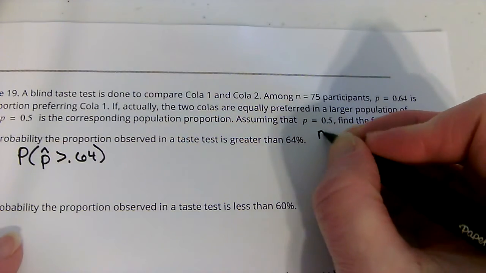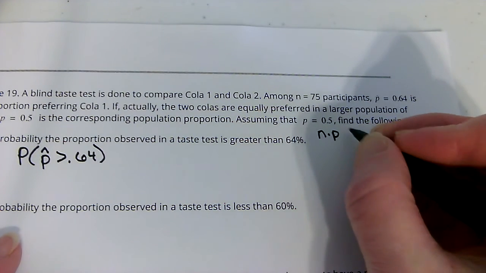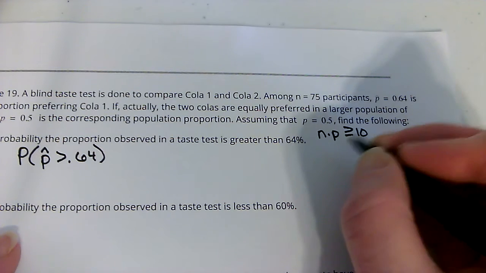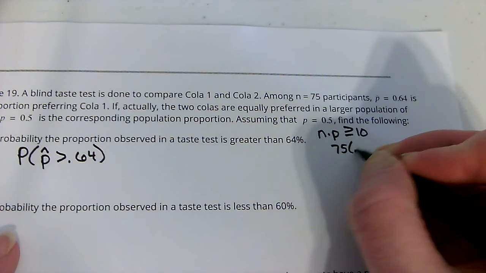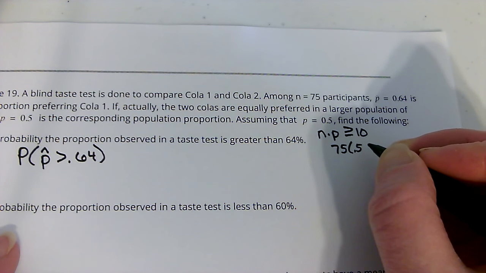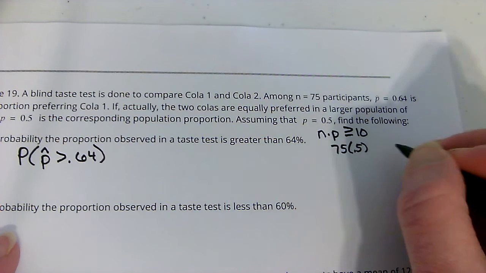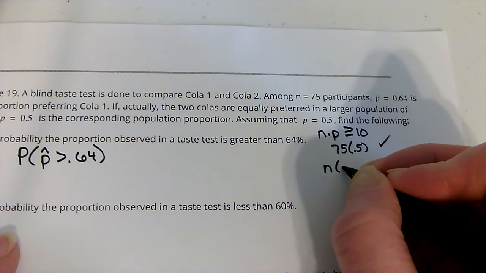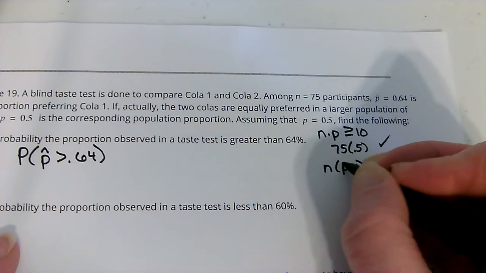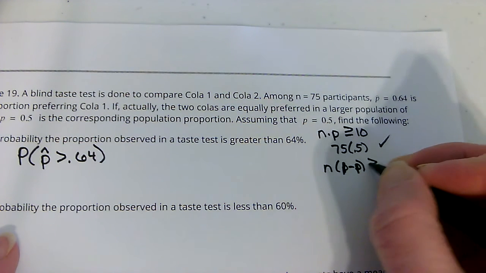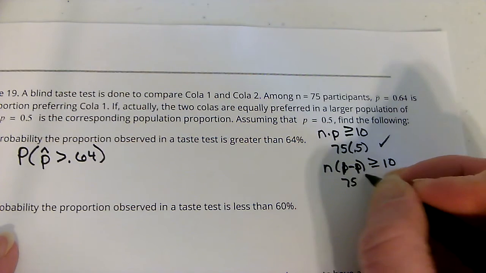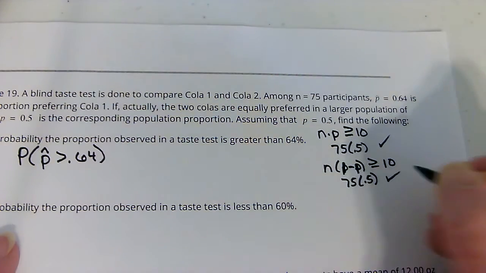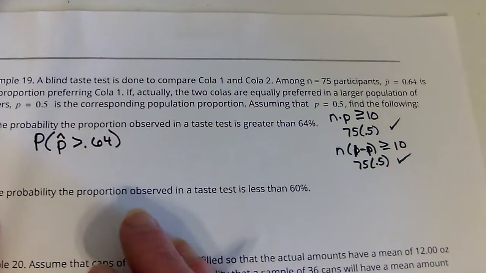So first off, we got a couple of things to take care of. We got to meet our conditions. So n times p has to be greater than or equal to 10. So 75 times 0.5 would be, it's half of that, so it'd be 30 something. Yes, that's good. n times 1 minus p, I had it backward, would be 75 times, again, 0.5, because half and half. That'd be good.